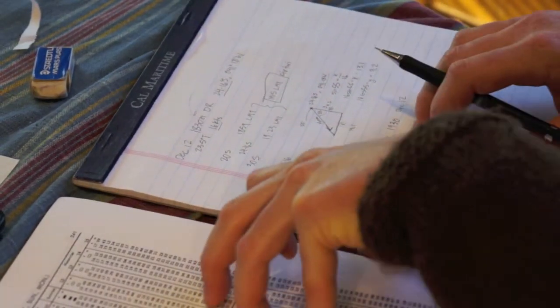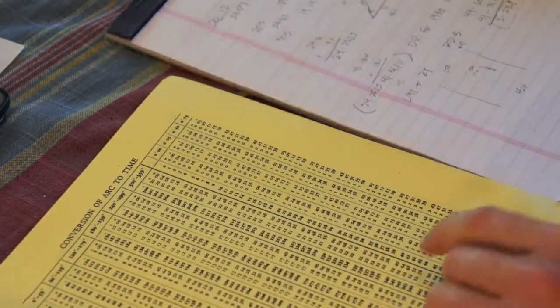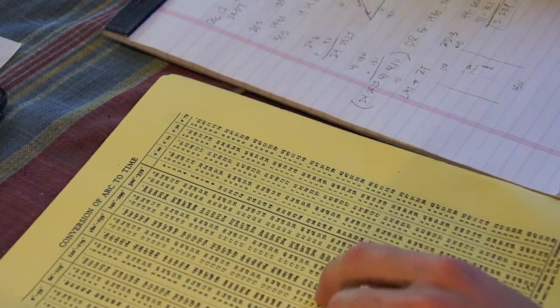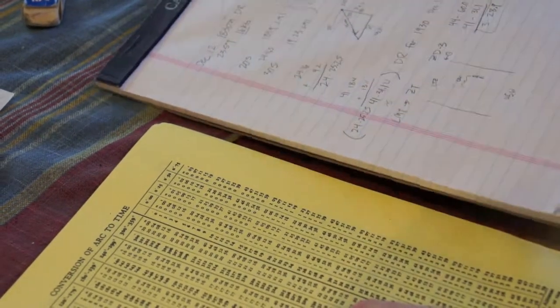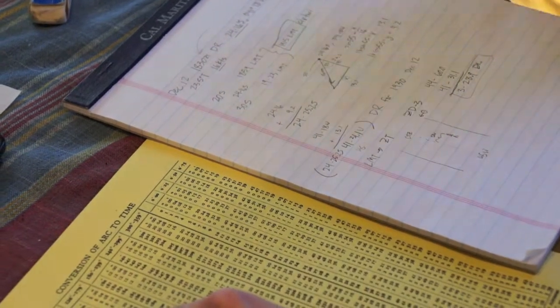I'm going to look back here in the book, and we're going to use this thing called arc to time, and it's right here. And how you do that, this is like how fast the sun moves angularly. So I need to change 3 degrees, 28.9 minutes into time. So right over here, I'm going to get 3 degrees.